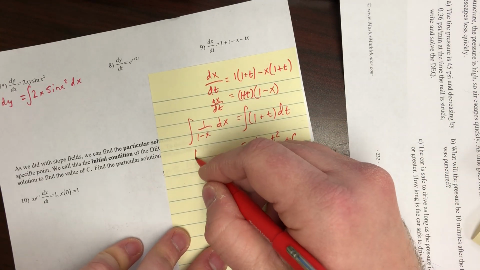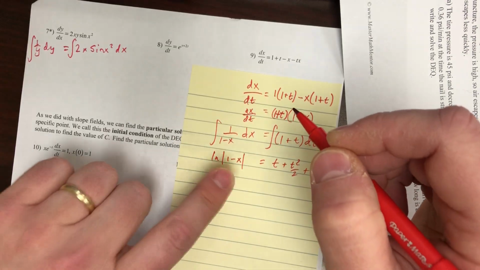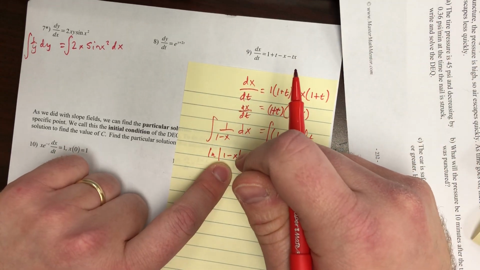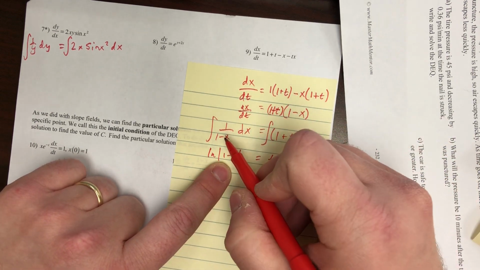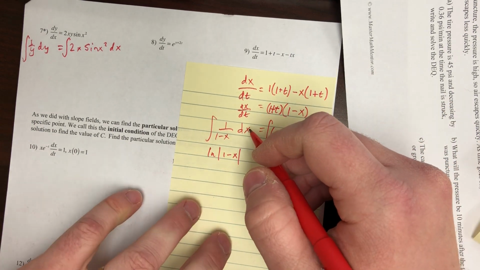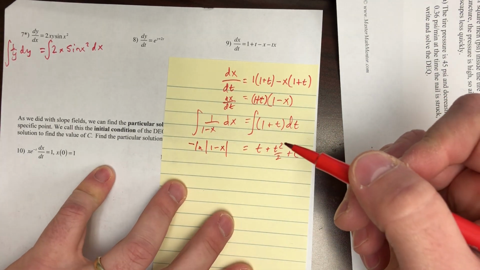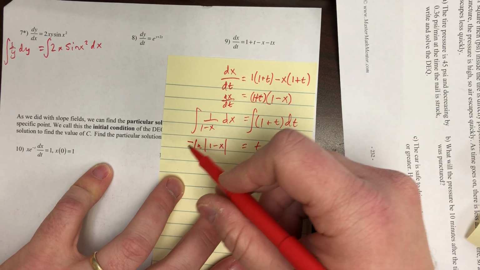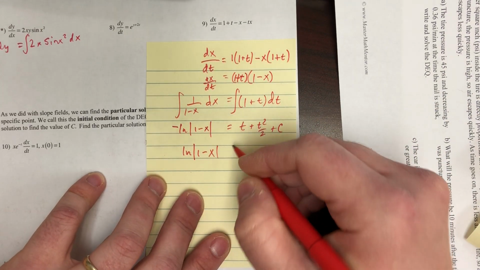So would it just be ln, absolute value 1 minus x? Well, let's think about it. What's the derivative of this? The derivative of this would be 1 over 1 minus x times the derivative of the inside. What's the derivative of the inside? What's the derivative of 1 minus x? It's negative 1. Oh, so I just need a negative out front to cancel that out. And so I'll divide both sides by a negative 1. You got to do that. You got to get the ln by itself before you e it.